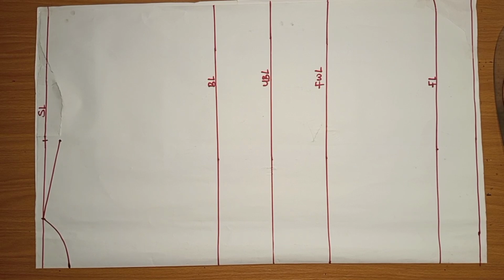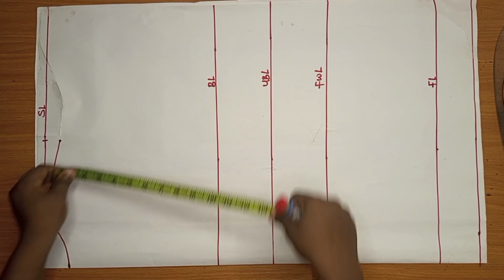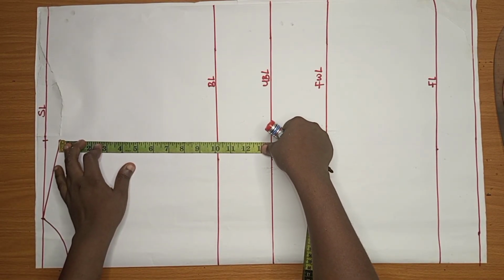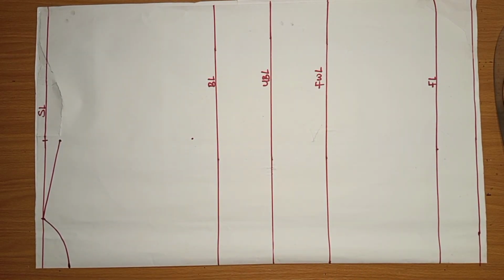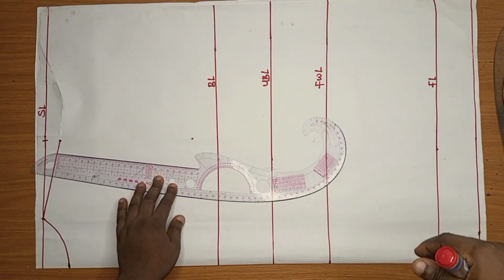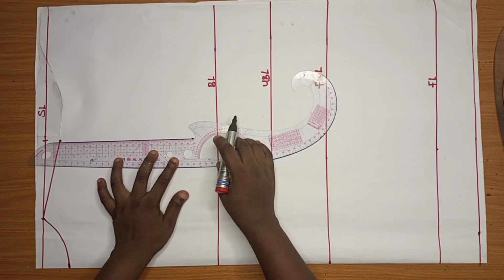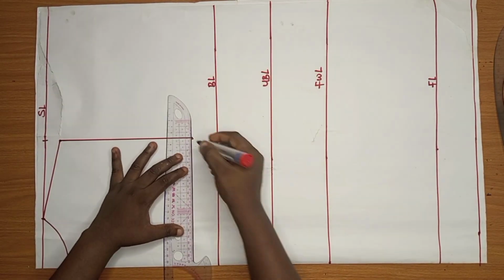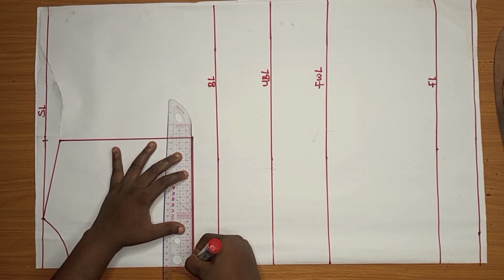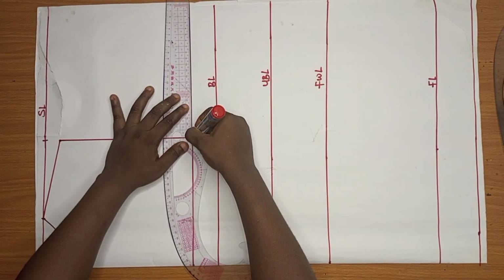Now I'm going to divide my armhole circumference by 2. So after dividing 17 inches by 2, what I have is 8.5 inches. I'll mark the point here, and then I'll go ahead to connect the point like so to the shoulder slope. After connecting it like so, I'll also connect it this way, rule a straight line here, and then this line will be my chest line.